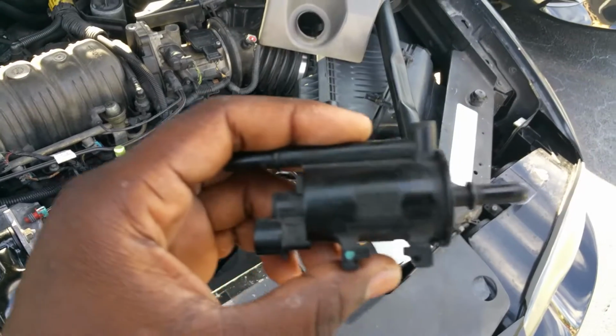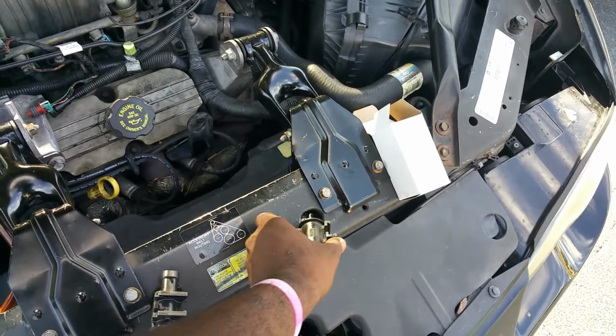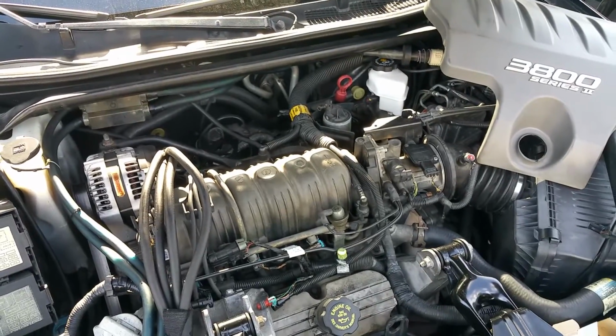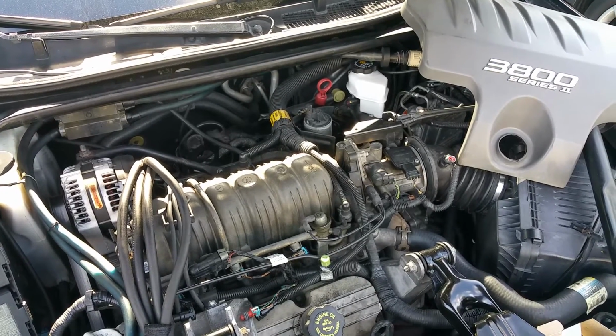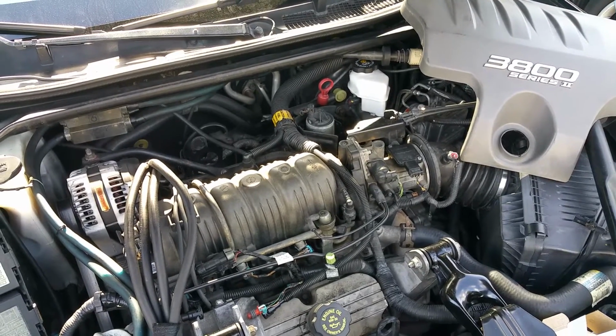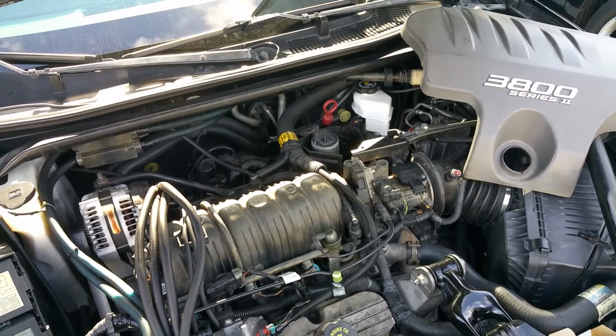So this one is Delphi, and Delphi's a good brand. Don't get me wrong, Delphi's a very good brand. AC Delco. What else have I used? I think Delphi, AC Delco. I can't name the brands off the top of my head right now.